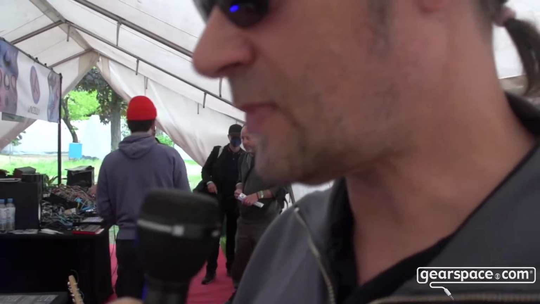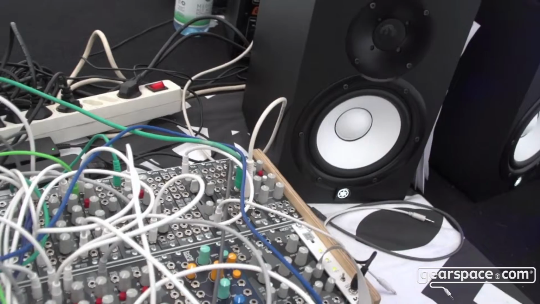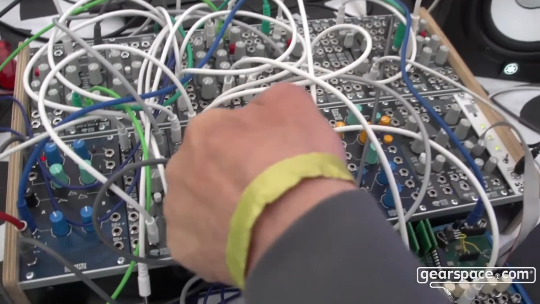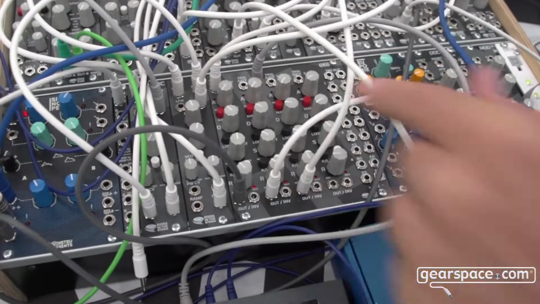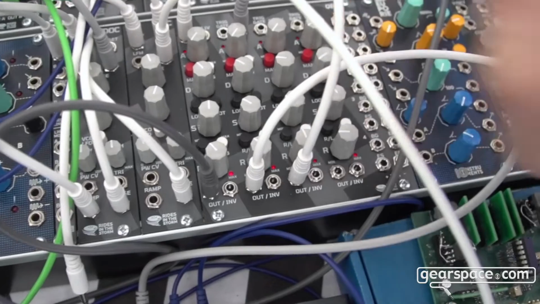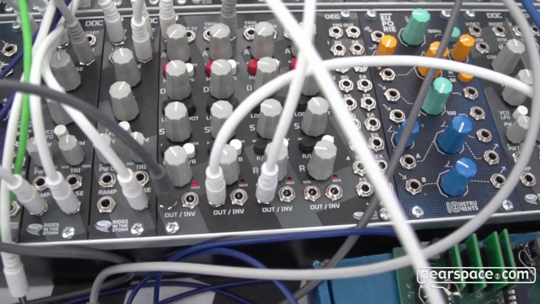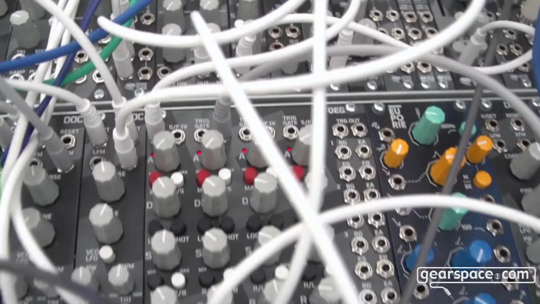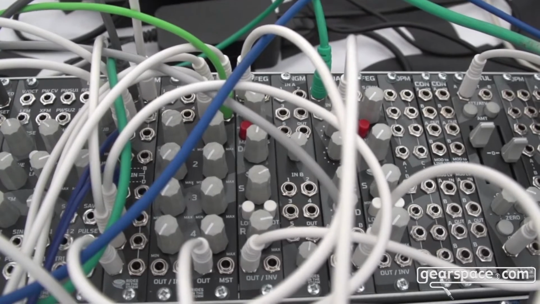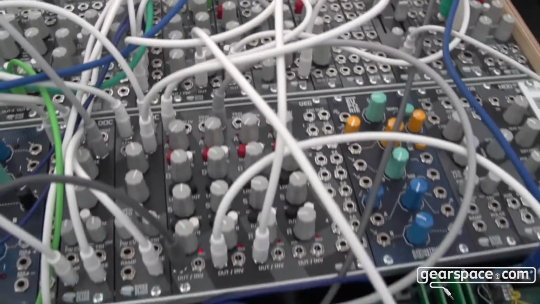So, what's new? We did some crazy hot modules. You can see here a quad envelope generator called QEG, and we did 4 of the FEG, a single ADSR, into one module, and added some additional features.